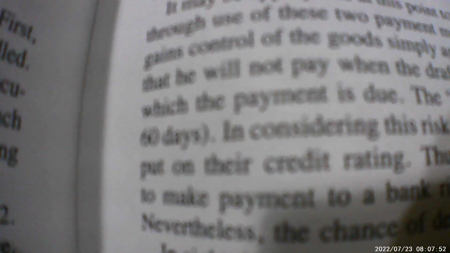There is the other risk that he will not pay when the draft matures. The maturity date is the date on which the payment is due. The tenor is the length of time to maturity, for example 60 days. Consider this risk, given the importance all businesses put on their credit rating. Thus, a buyer who accepts a draft and then fails to make payment to a bank risks jeopardizing his all-important credit rating. Nevertheless, the chance of default remains a real risk.